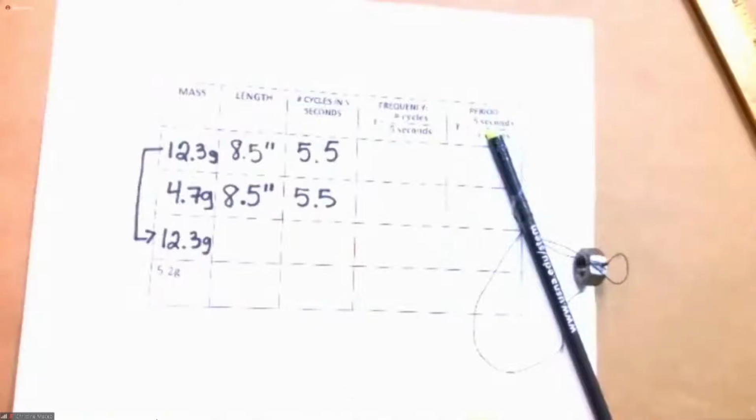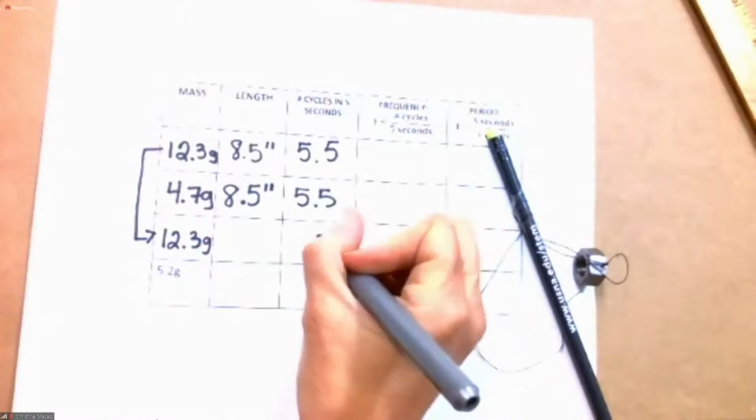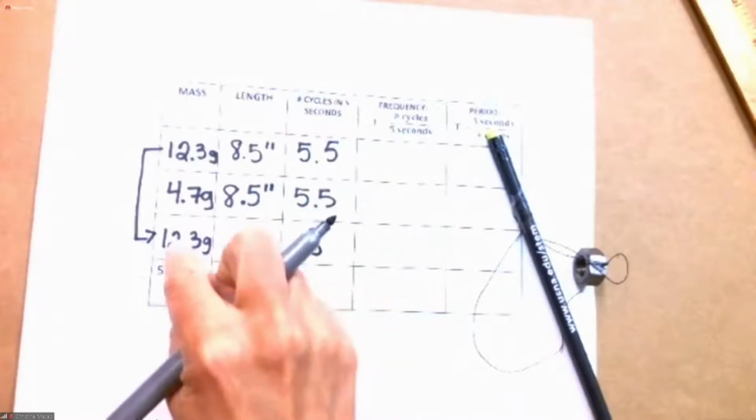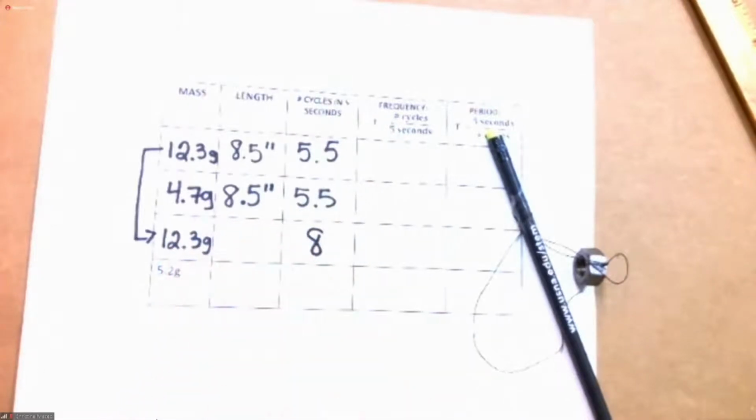Here. We are going to get our pencil. I'm going to record our data here. 8 cycles in 5 seconds. The mass was the same. It was the same type of nut I had for the first one. But what I didn't yet measure was the length of the string.